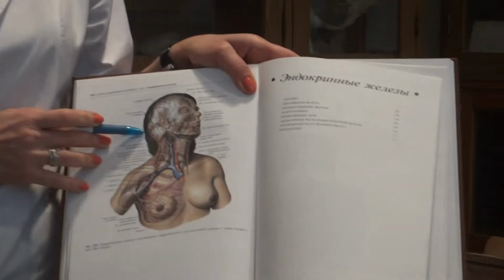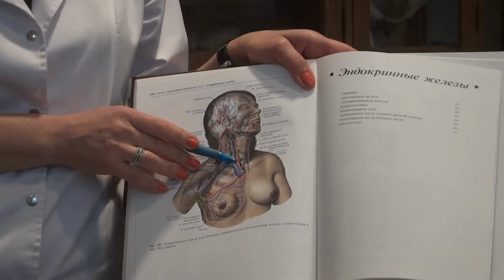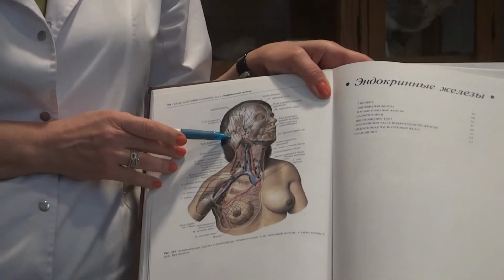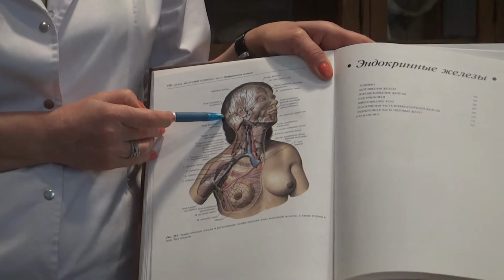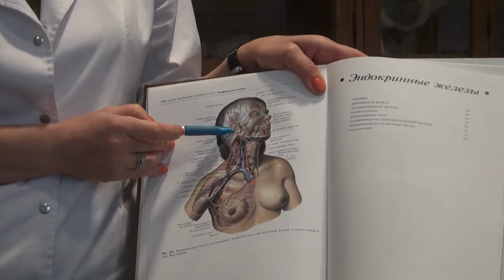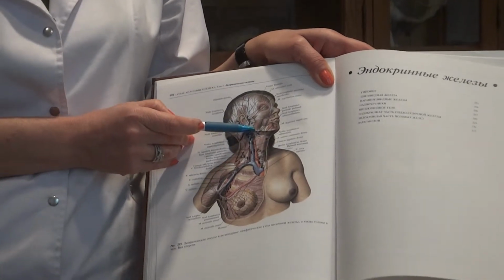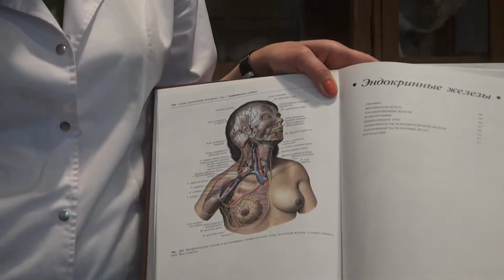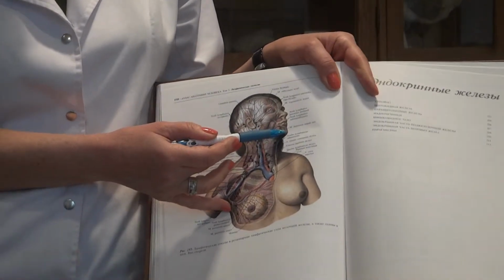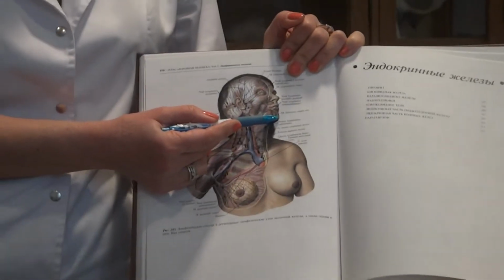Lymph nodes of the head and neck. This is the border between head and neck. How does it pass? Protuberantia occipitalis externa, linea nuchae superior, base of the mastoid process, angulus mandibulae, base of the mandible, and the chin protuberance of the mandible, protuberantia mentalis.